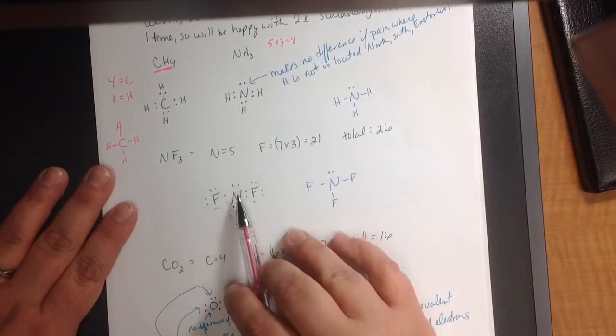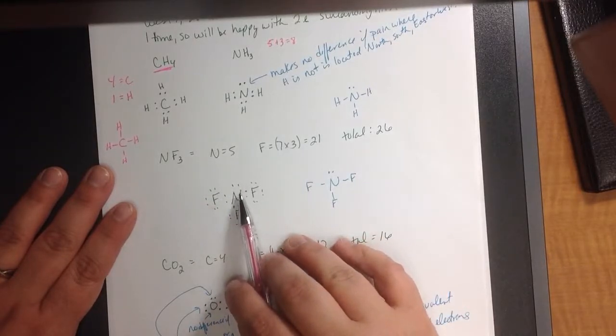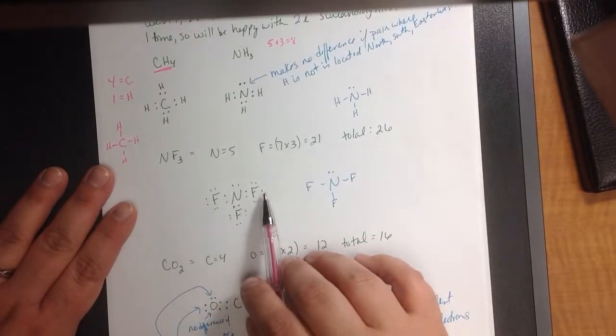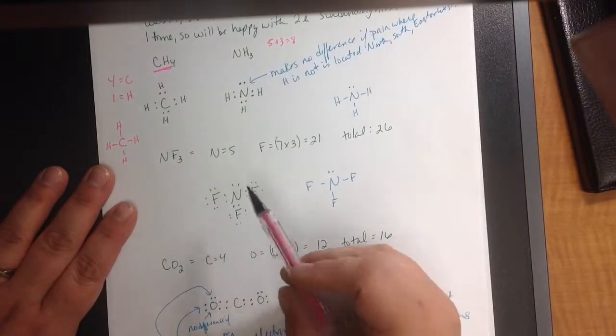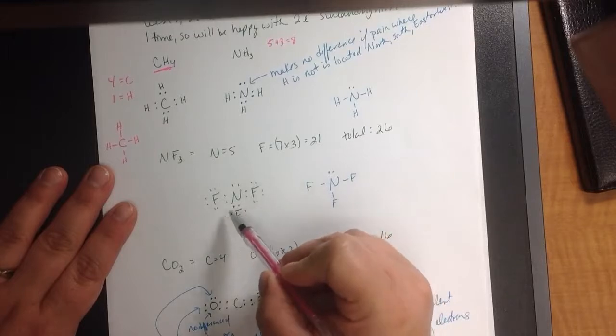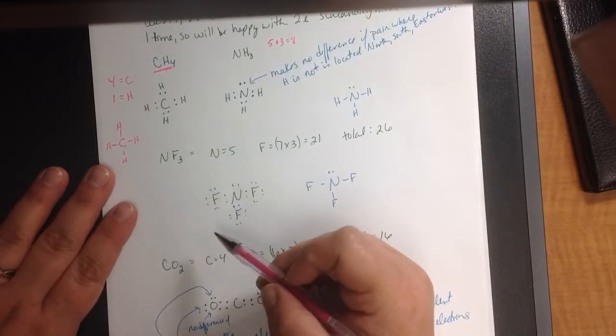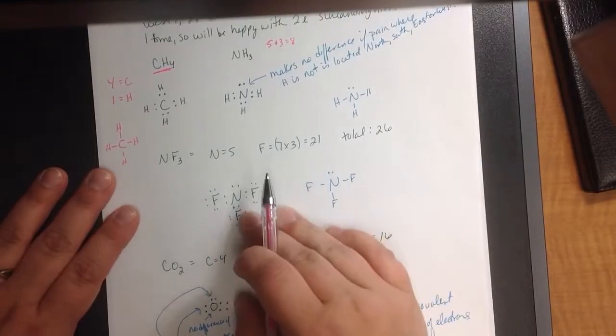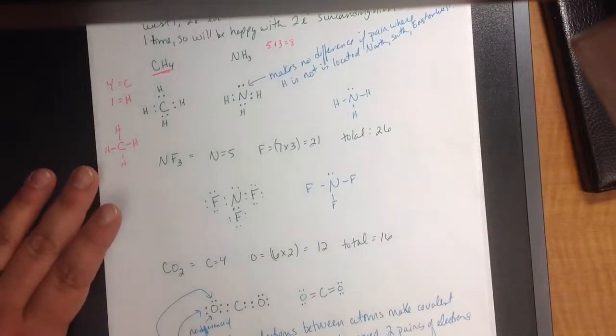That means that we have nitrogen right here, fluorine goes around him, and then we start putting dots. So first I put 8 around nitrogen, and then I just keep going. This is easy then, right? Okay, I'm going to do another example. Let me grab a piece of paper.